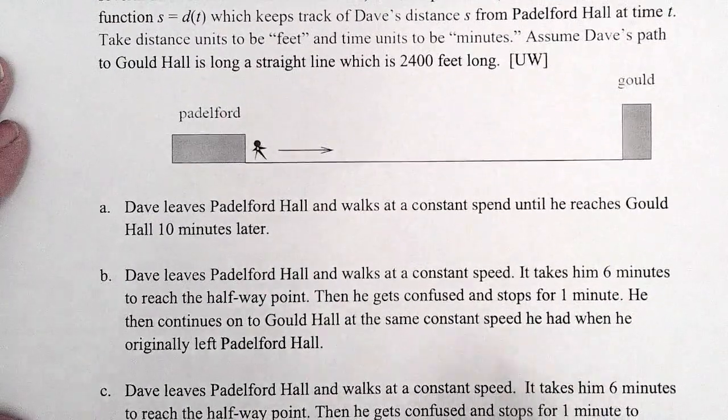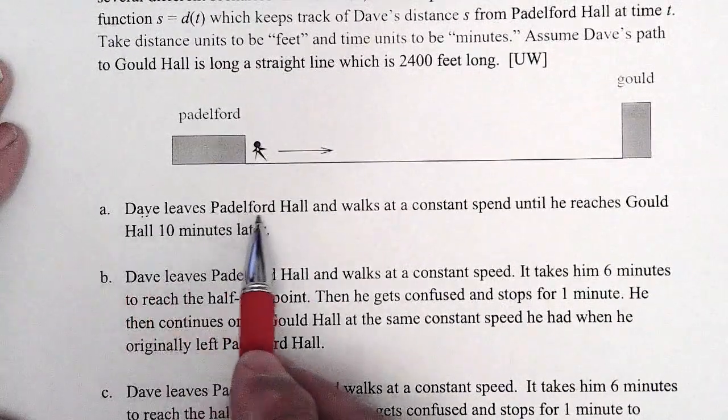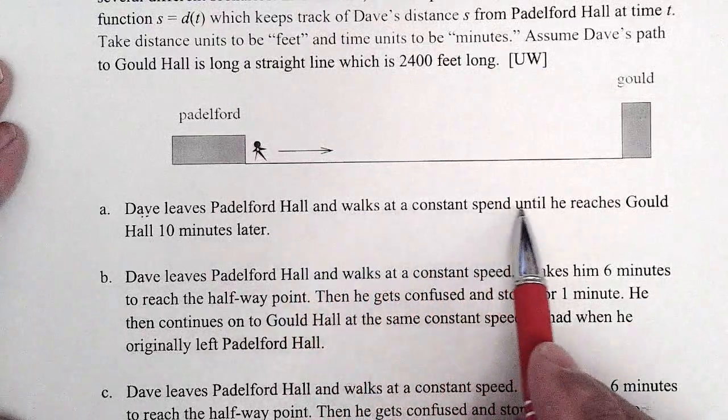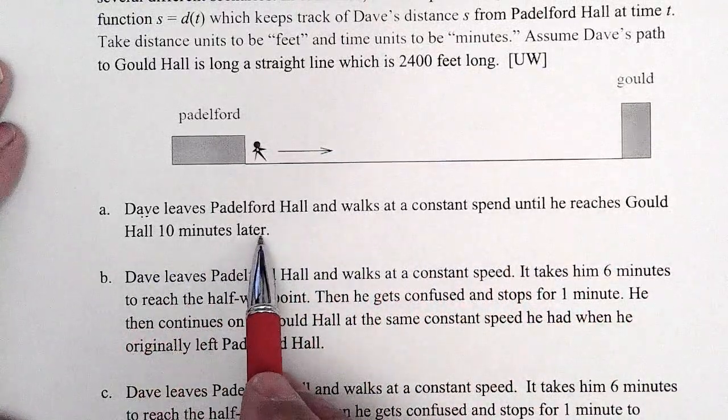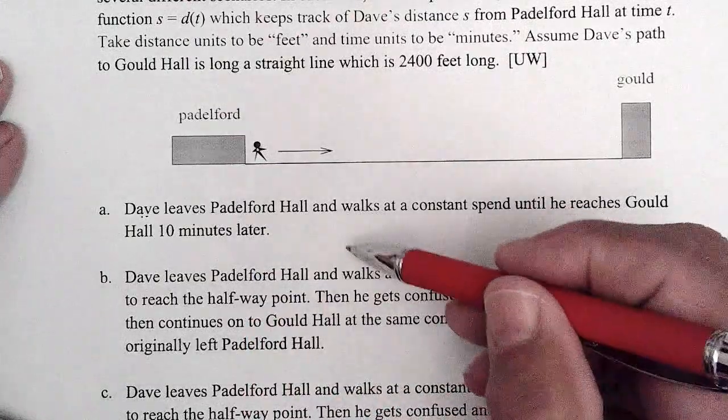48. Dave leaves Padelford Hall and walks at a constant speed and reaches Gould 10 minutes later. So we're going to make a graph of that.